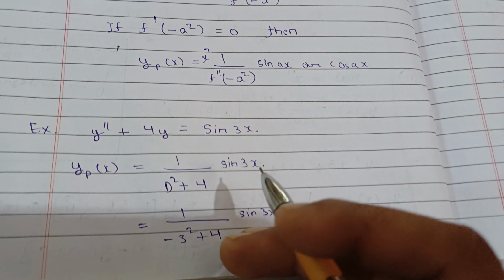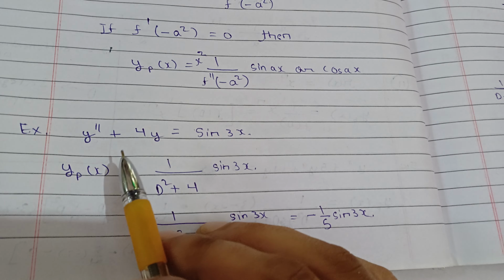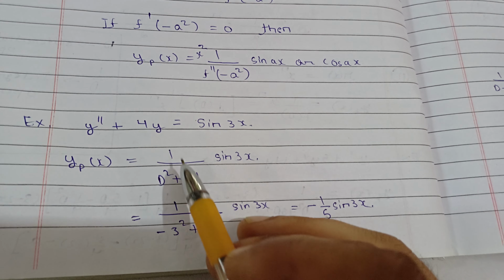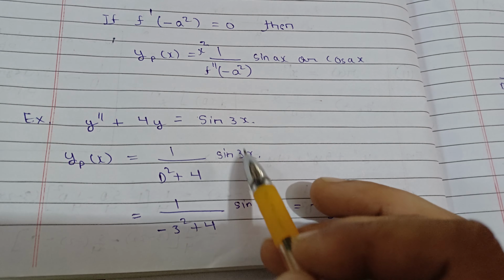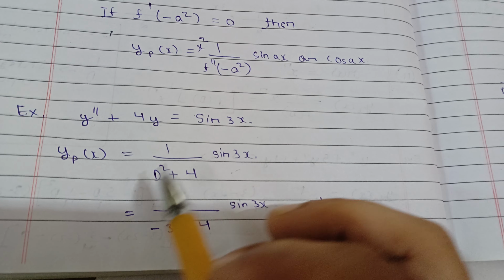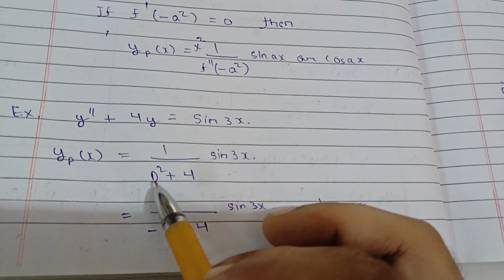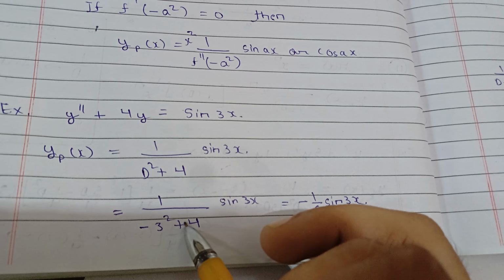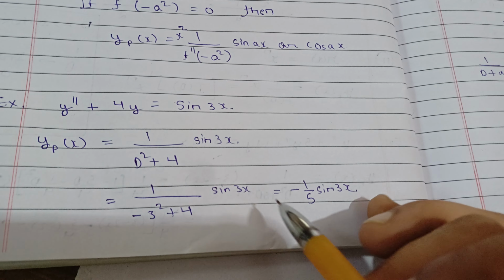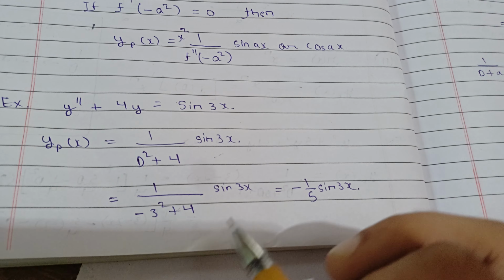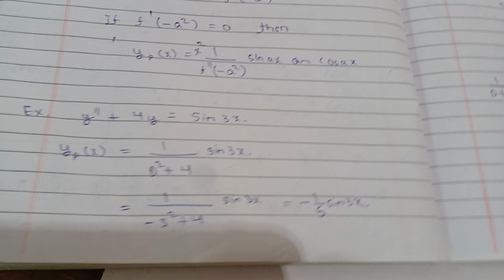So let's see an example, it will be easier then. y double dash plus 4y equal to sin 3x. So f(D) will be D square plus 4. So 1 upon f(D), this function R(x) is sin 3x. So a is 3 and we need to put minus a square in place of D square, so it will be minus 3 square plus 4, sin 3x. It will give you minus 9 plus 4, which will give you minus 5. So minus 1 upon 5 sin 3x. This will be your particular solution.